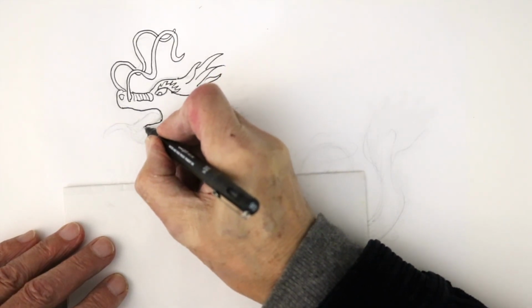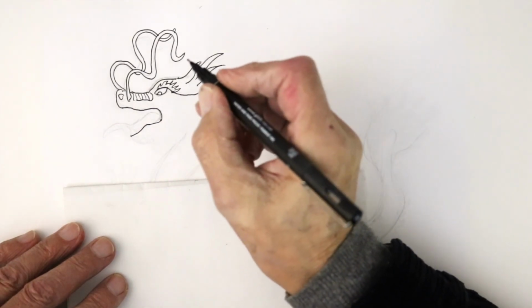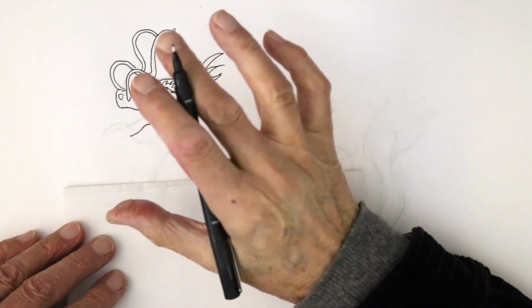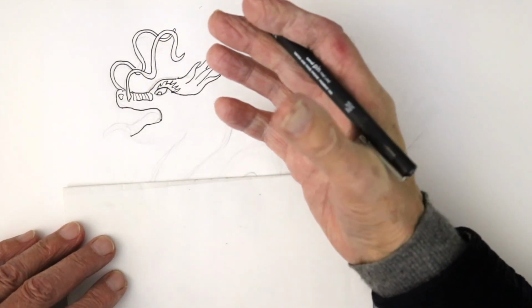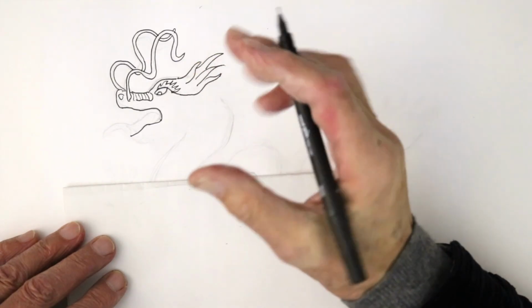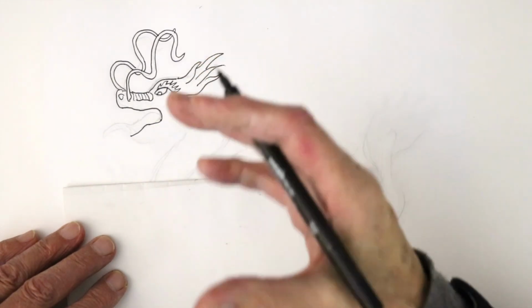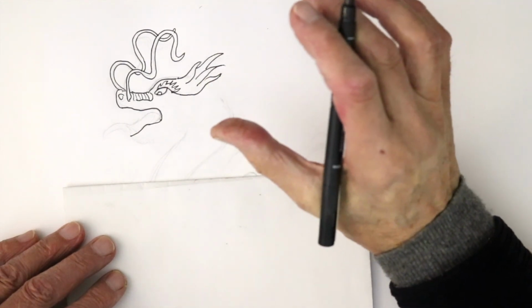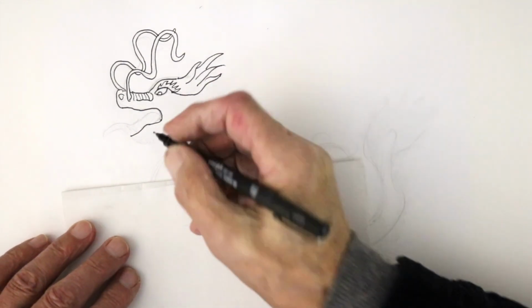And there are, how many? There are 1, 2, 3, 4 different types of dragons. The white dragon, which symbolises purity. A red dragon, which symbolises good fortune. The yellow dragon, which is the most revered dragon, symbolises power and the emperor. And the black dragon, which symbolises vengeance.